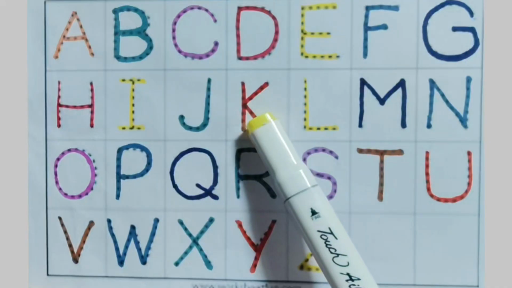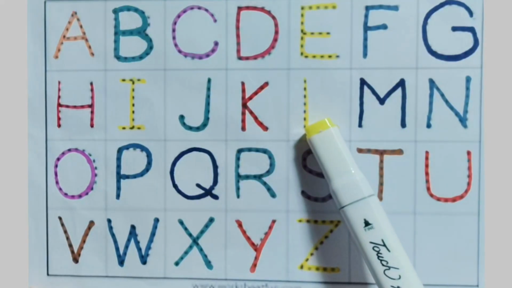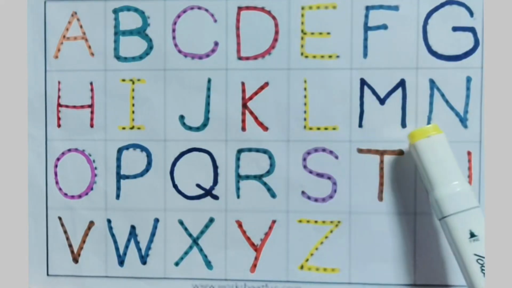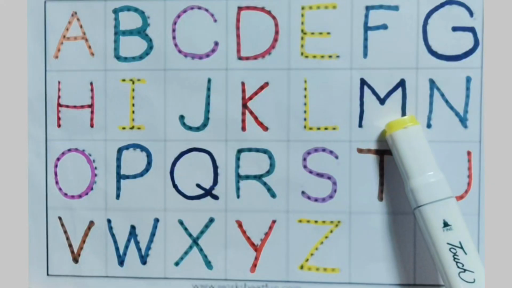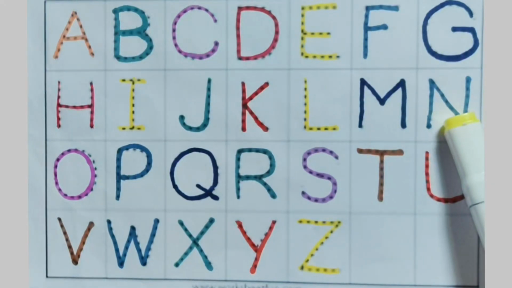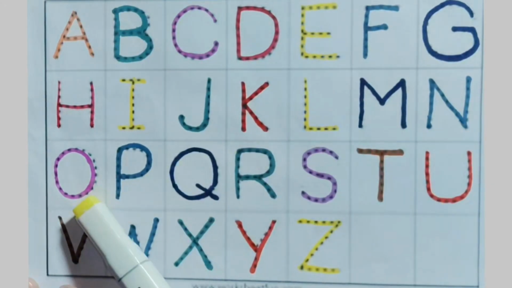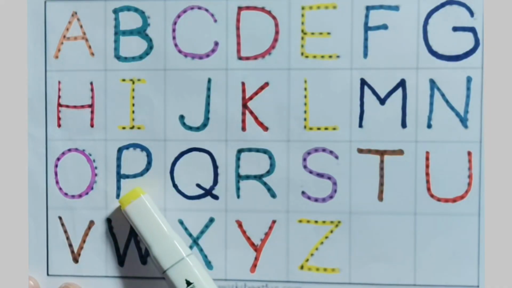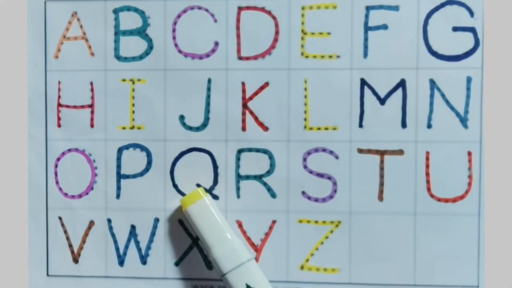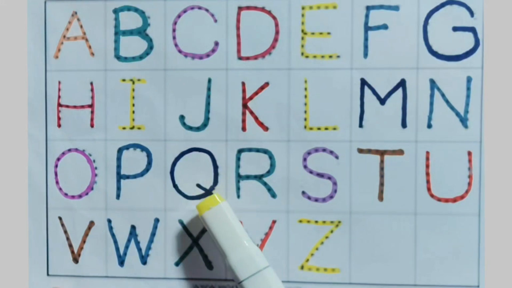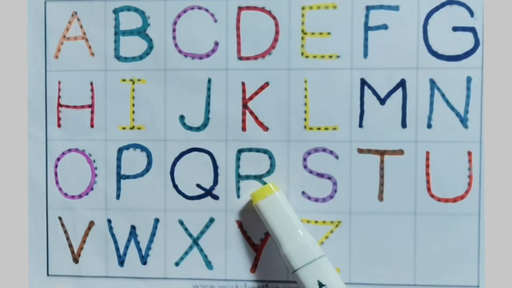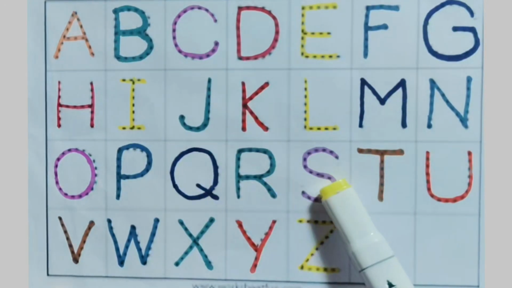K for kite. L for lion. M for monkey. N for nest. O for orange. P for parrot. Q for queen. R for rabbit.